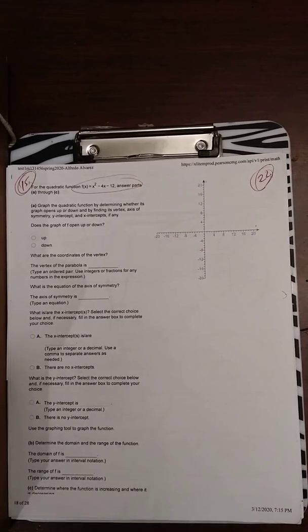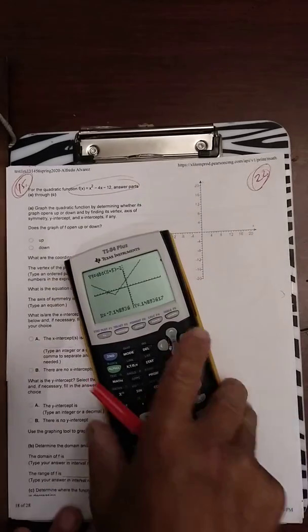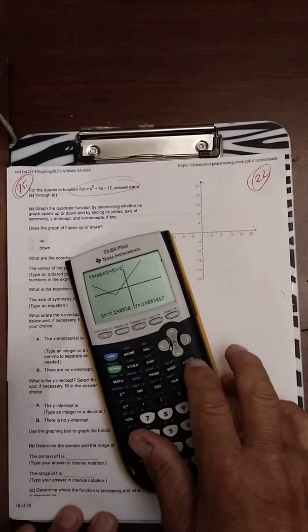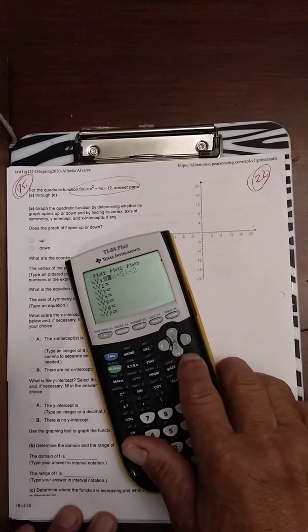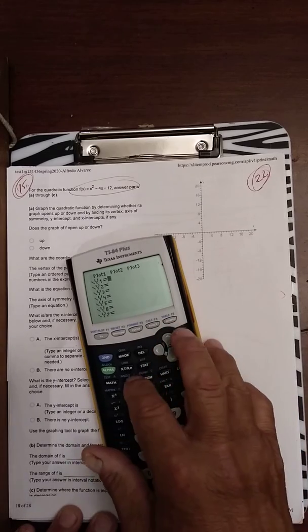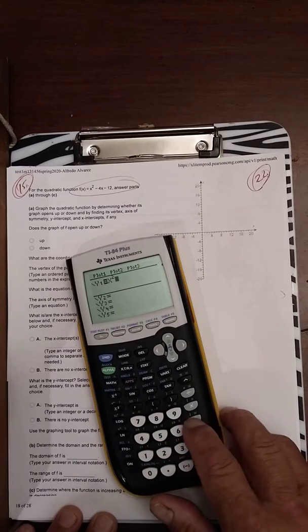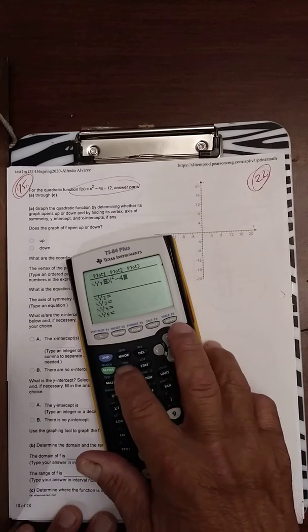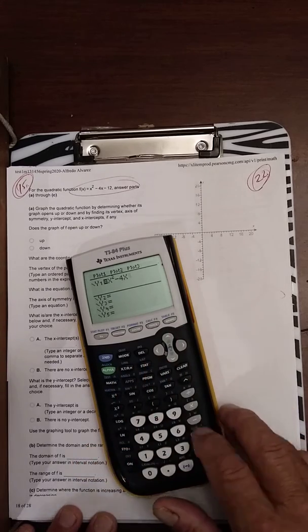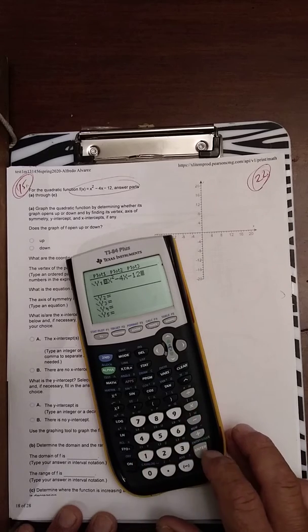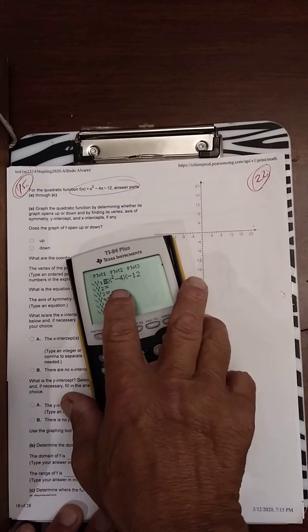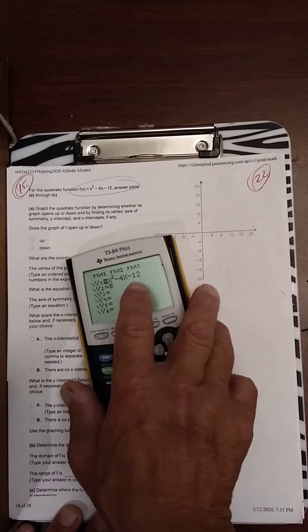Alright, this one says graph, so we'll get the machine out. Let's get rid of the old one. Put in the new one. It says x squared minus 4x minus 12. X squared minus 4x minus 12.